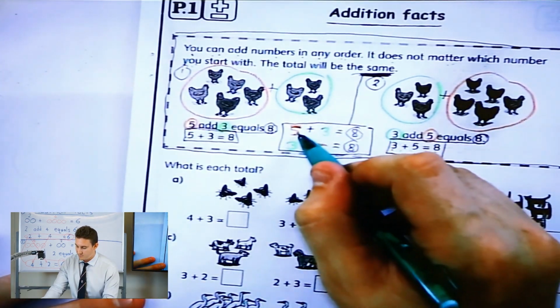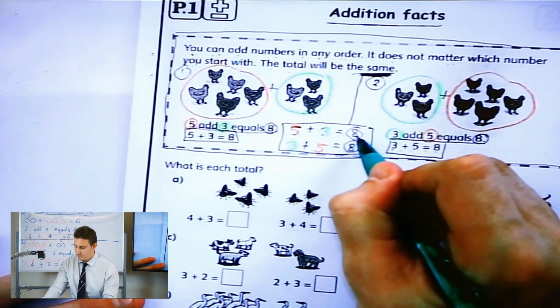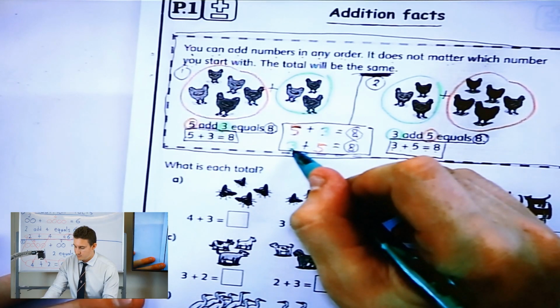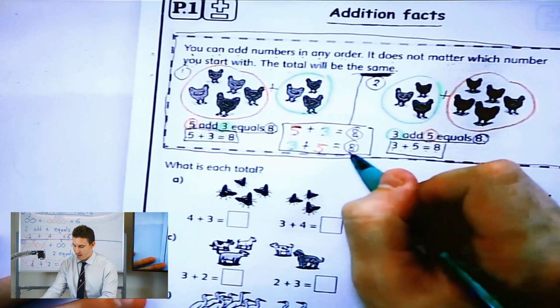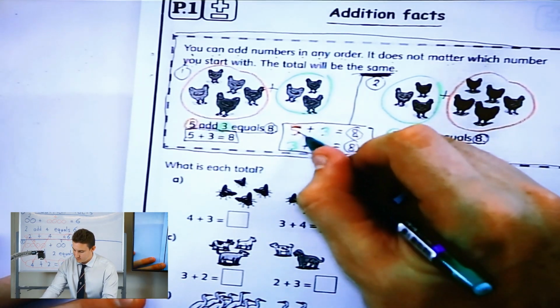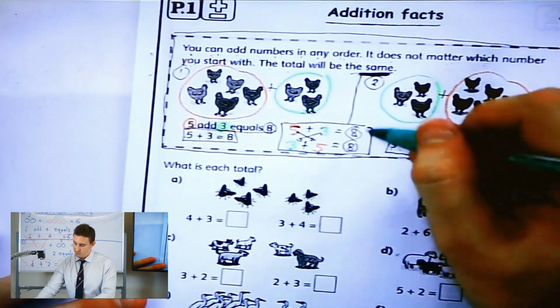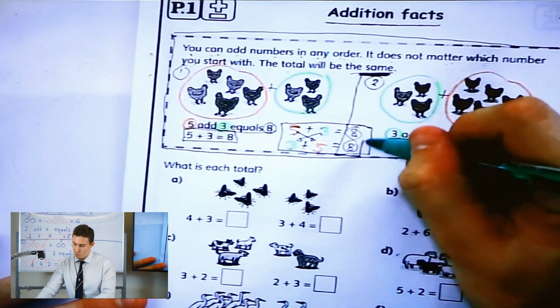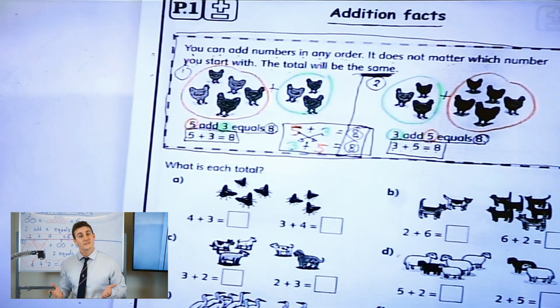So if 5 is first and 3 is second, we get 8. And if 3 is first and 5 is second, we also get 8. So if 5 goes there and 3 goes there, it does not matter because the answer will be the same. Okay. Do you understand? Yes. Very good.